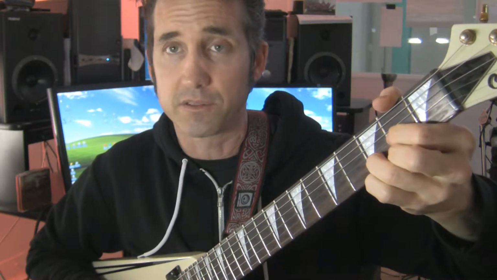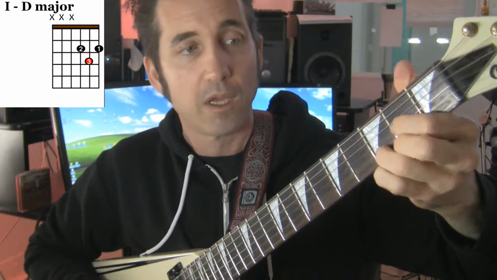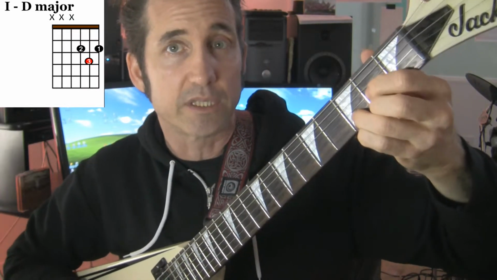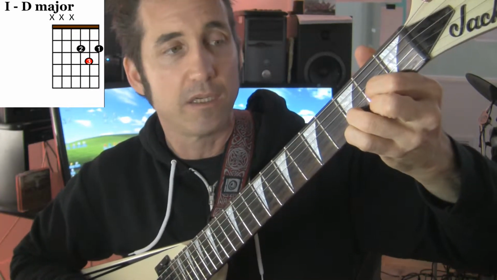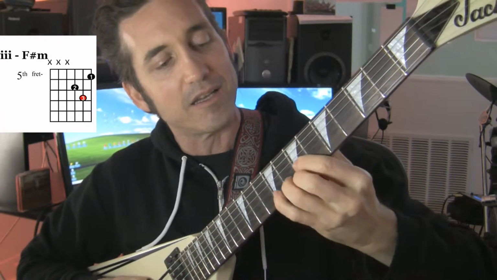And the next is our second inversion. That's going to be this D chord shape, where we have the 5th, root, and 3rd. And let's go ahead and play this little chord scale. Ready? So D, E minor, and on up the neck.